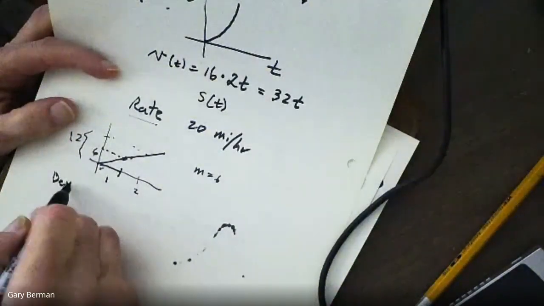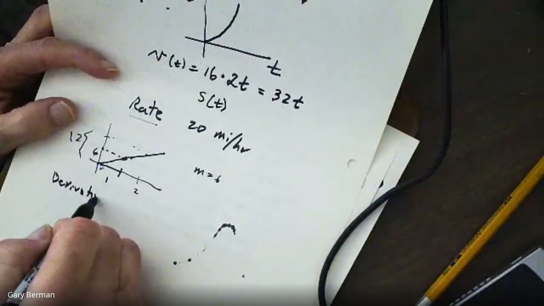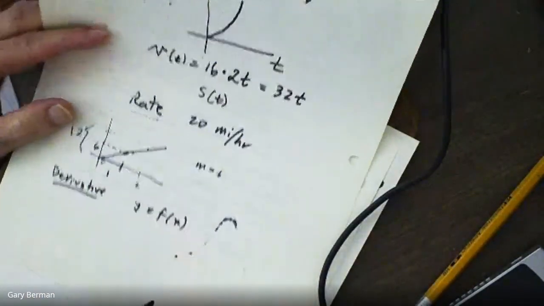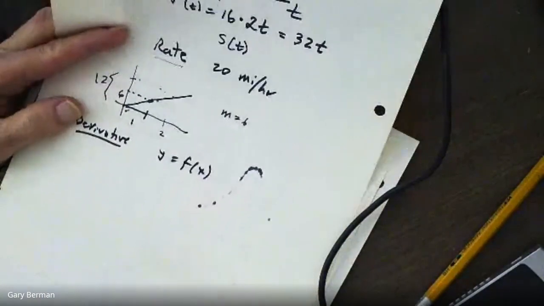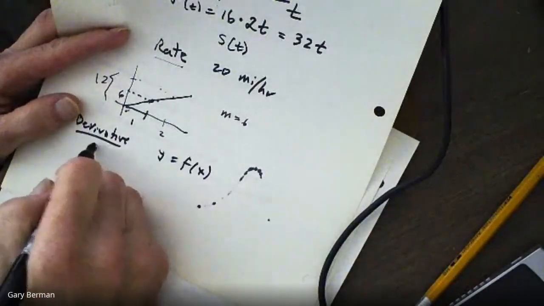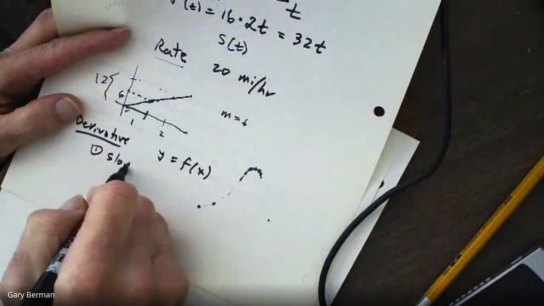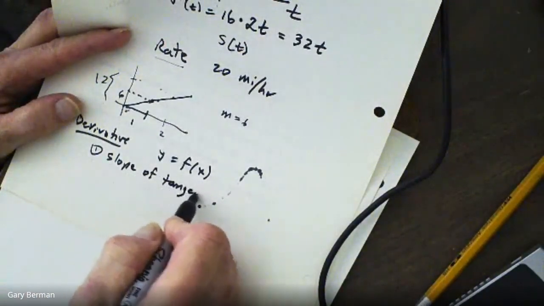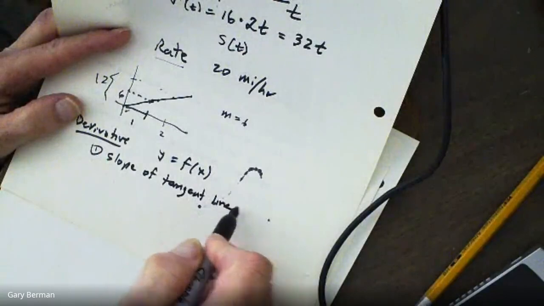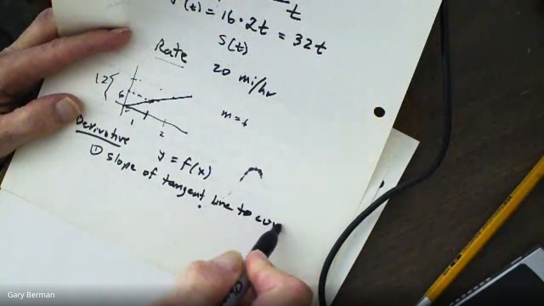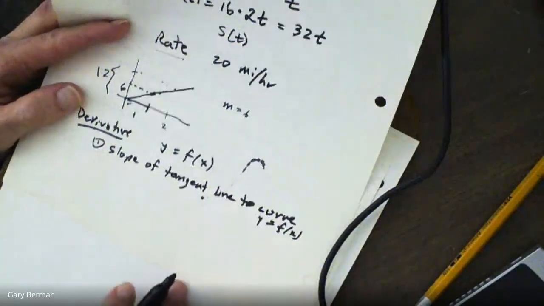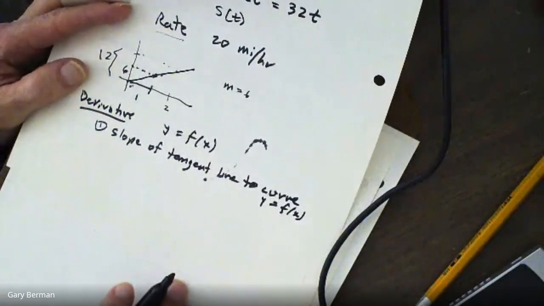This thing that we're now calling the derivative, given y equal f of x, has 3 interpretations. They're all equivalent, really. One, it's the slope of the tangent line to the curve if we graph y equal f of x. That's interpretation number 1.